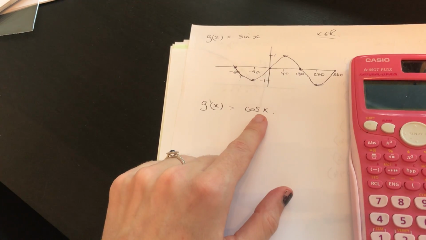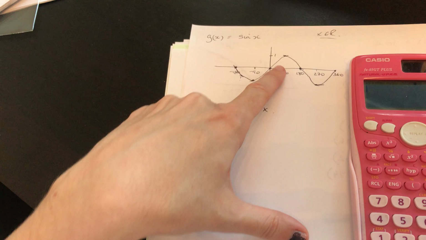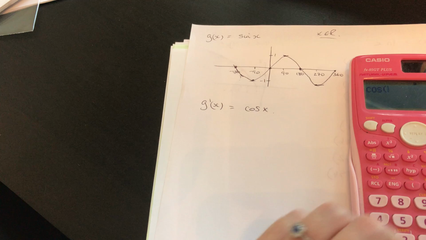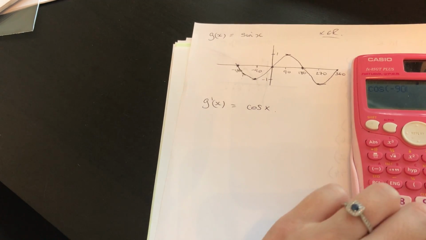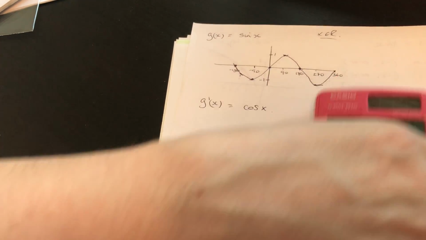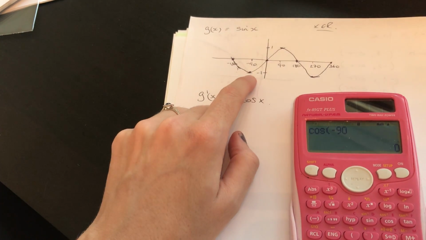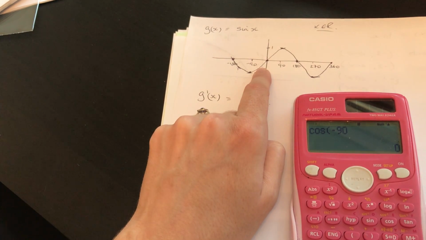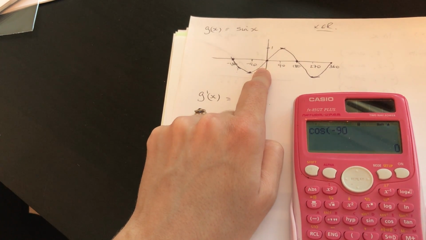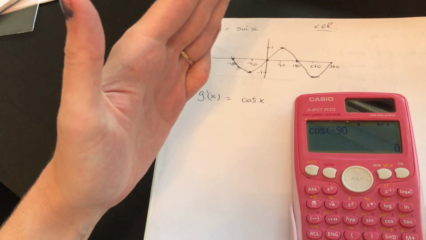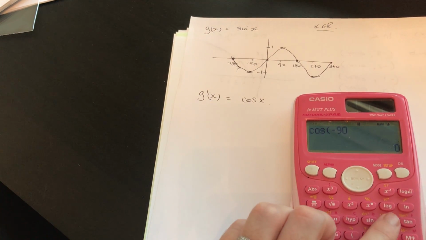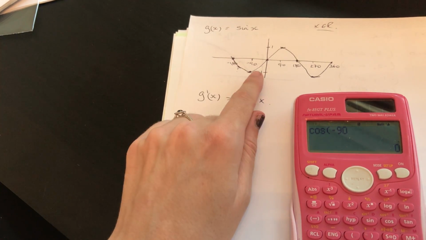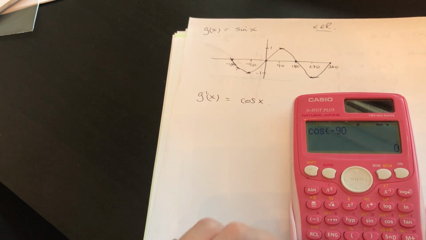If I want the slope at x equals, so we're on the x-axis, at x equals minus 90, then I type in cos of minus 90, and I get 0. Which means the slope here is 0. Yeah, I was right. Now, if we look here, maybe at minus 45, I should get a plus answer. I don't know what it'll be. I can't tell. I can just estimate it's going to be a plus. So I want the slope. So I'm using my slope formula at x equals minus 45.